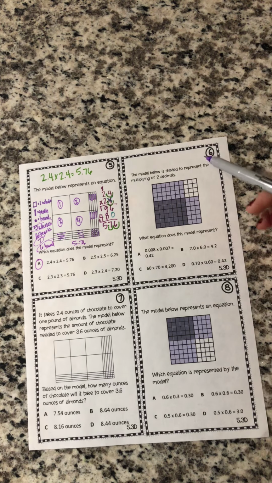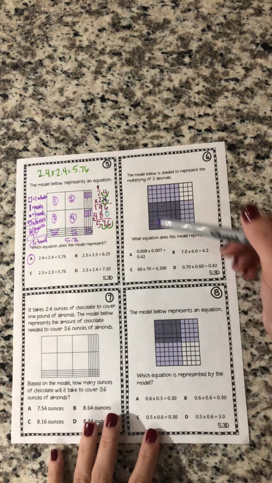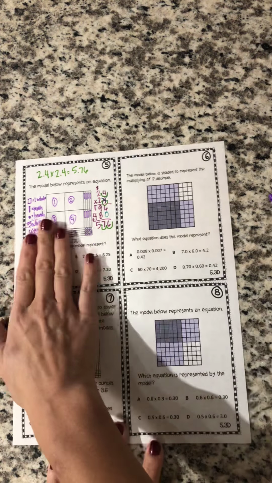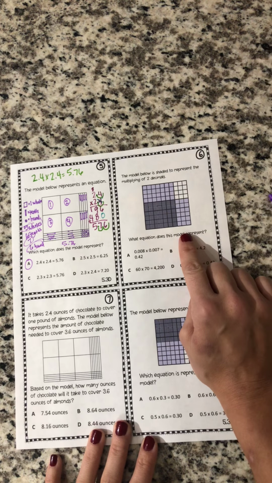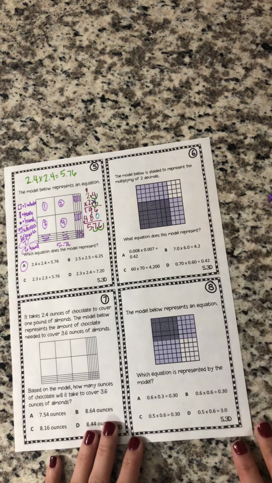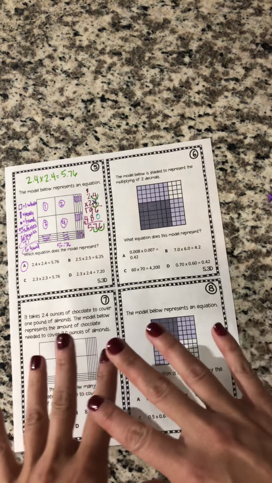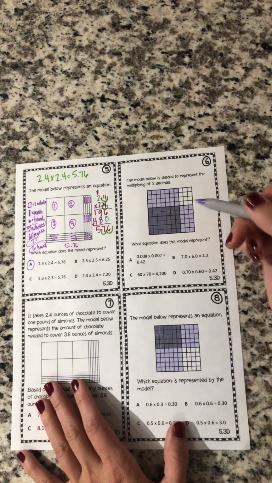Number 6. This model is different than this one because we're not counting everything up. You're actually taking 2 decimals and multiplying them together. This one is using wholes. Also, in this multiplication problem, it's something like you mowed some of the lawn and then you raked another part of the lawn. How much did you rake and mow? So that's why we have the shaded portion there.